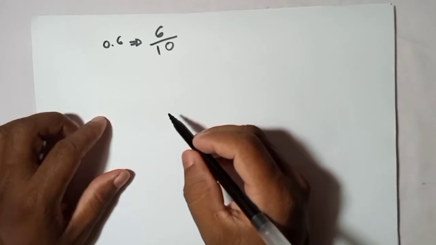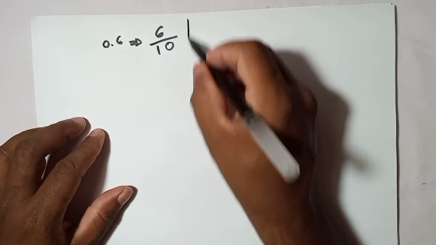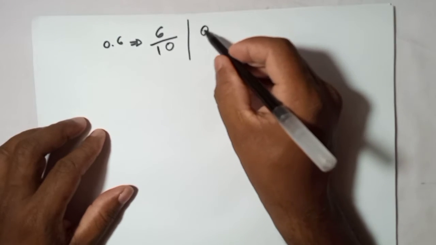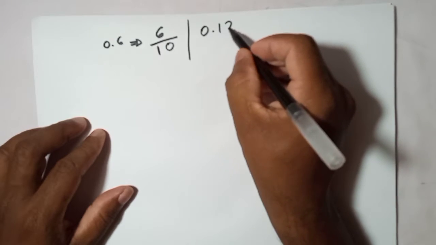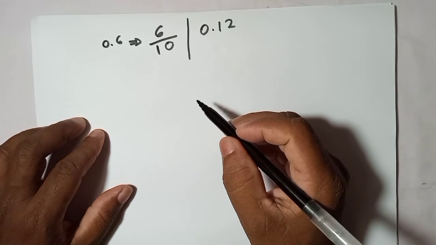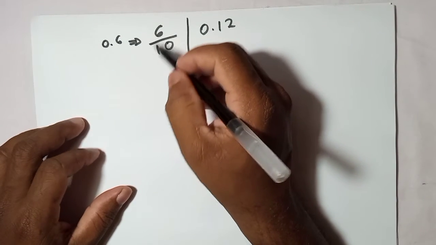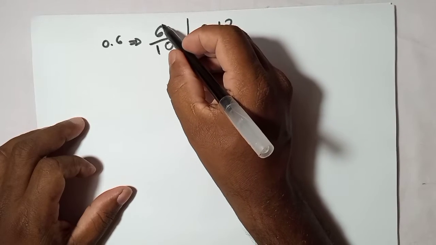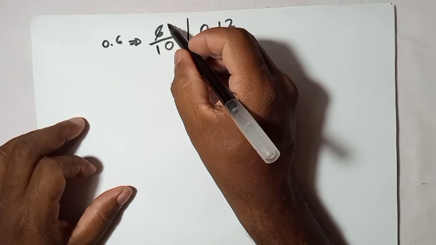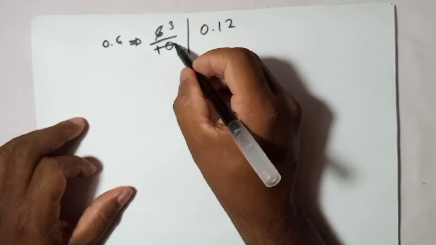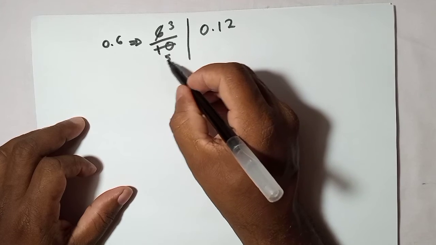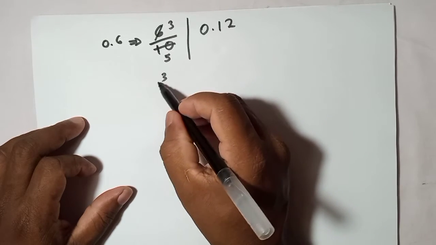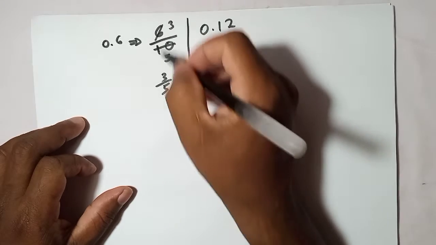I will show you another one, then you can understand it. Now if you have 0.12, not only that, after this you can simplify. You can cut this by 2. How many 2s are there in 6? 3. How many 2s are there in 10? 5. So you can write 3 over 5 for this fraction.